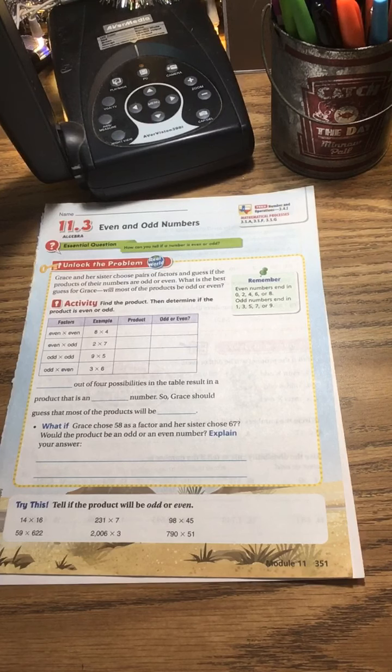Okay, let's look at number 19 on the next page, page 353. It says Olivia used some beads to make 7 bracelets. She uses 5 beads on each bracelet. Will the number of beads Olivia uses be an even or an odd number?